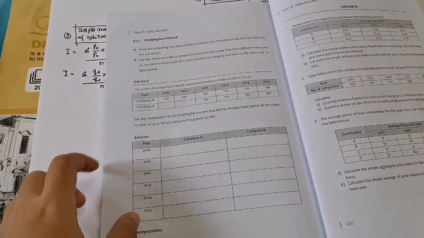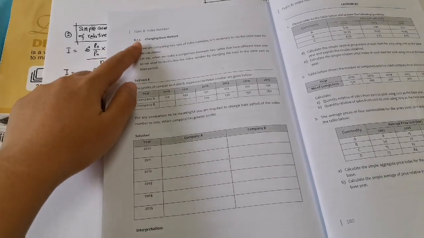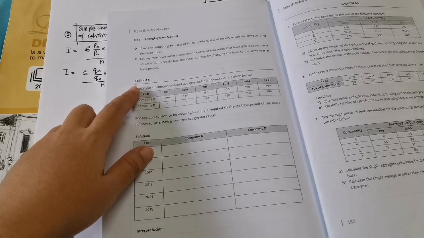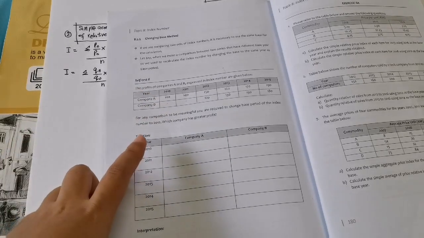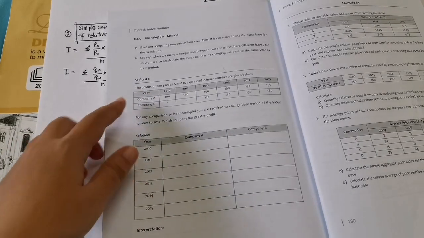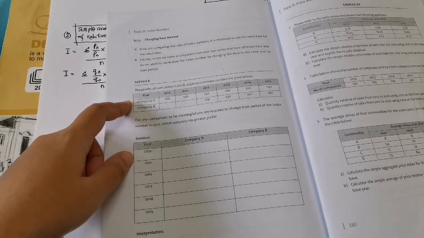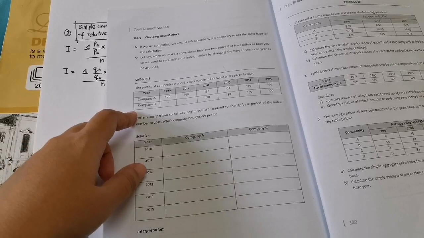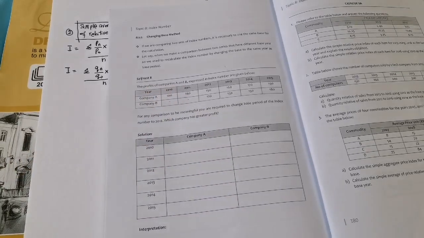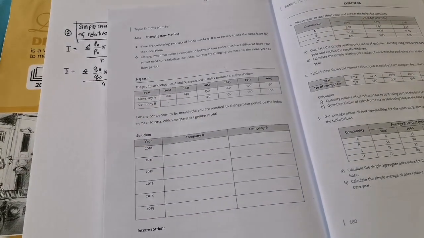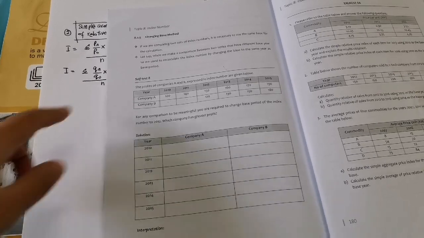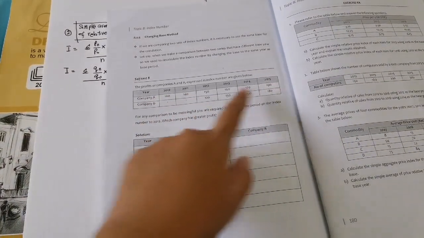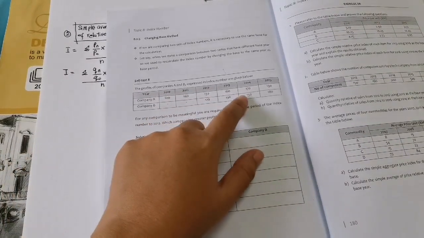We are now trying to explain about the chain base method. I'm using self-test 8 as the example to explain this. We have two companies' index numbers here. The profit of company A and company B expressed in index number are given below. You can see that these are not prices or quantities anymore. These are all index numbers.